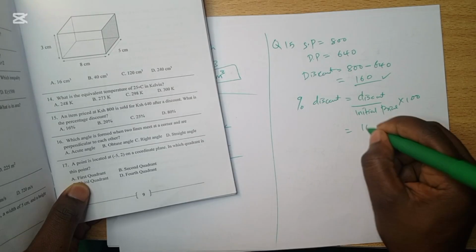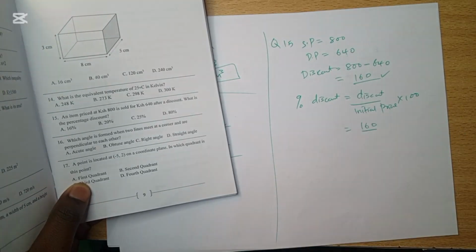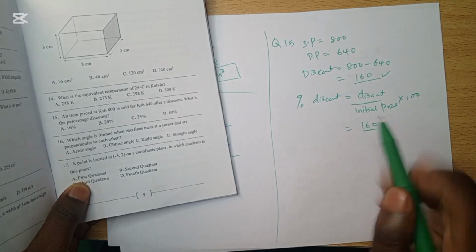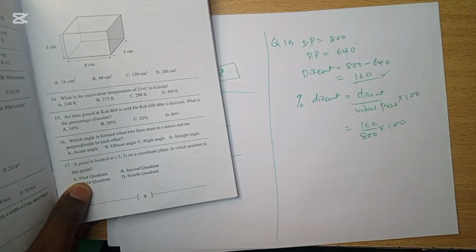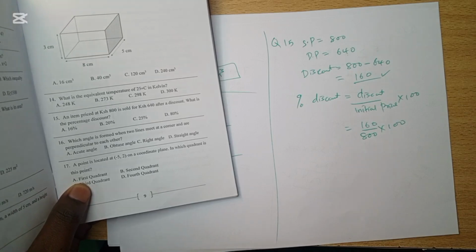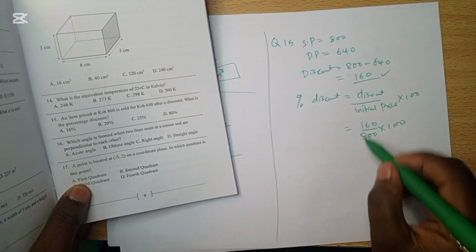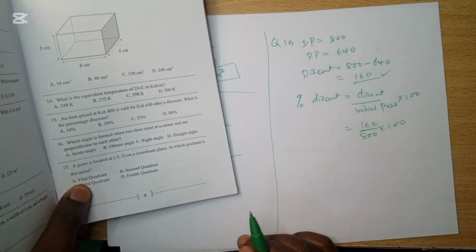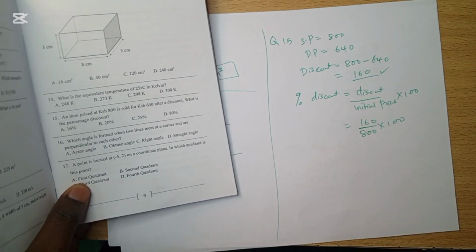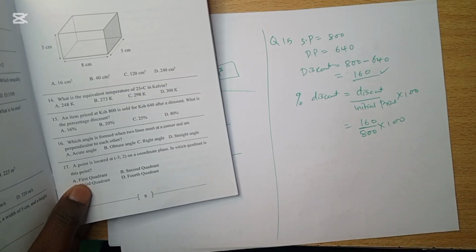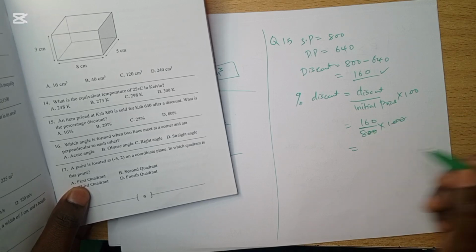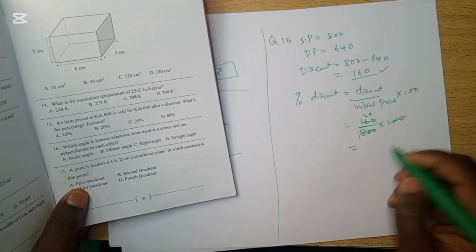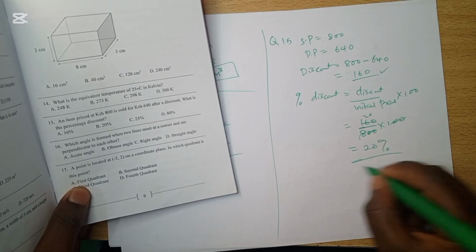So you have 160 divided by what? Is it 640 or 800? The set price or the initial price is 800. So over 800 times 100. Why do we use the initial price? Because the seller wants to know how much discount am I giving you out of the set price, not out of what I have sold to you, but out of my initial price. So 2 zeros by 8, 1 by 8, 2 0. It is 20% discount. The answer is B.